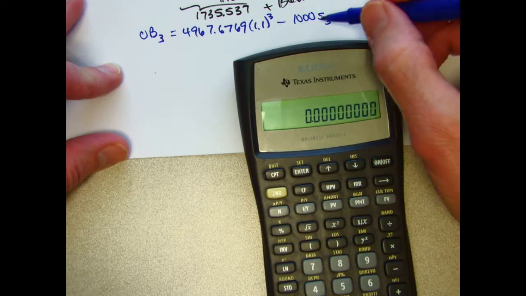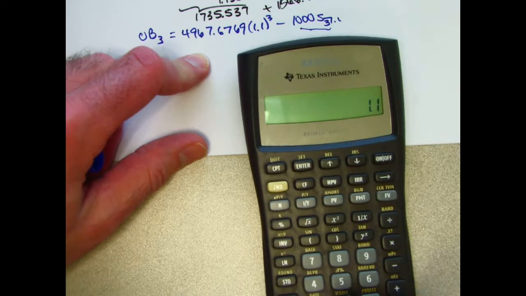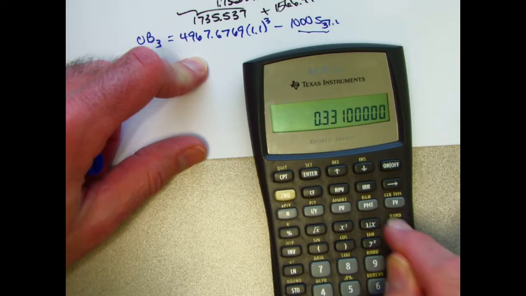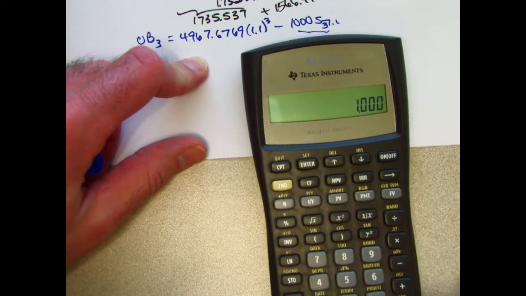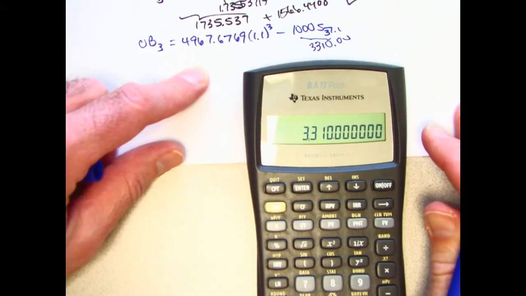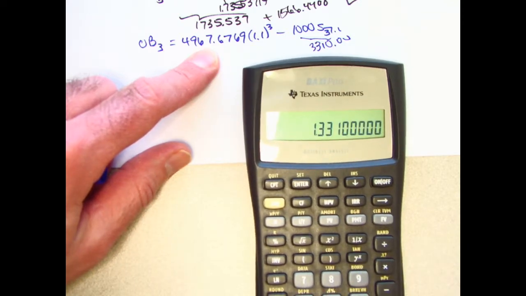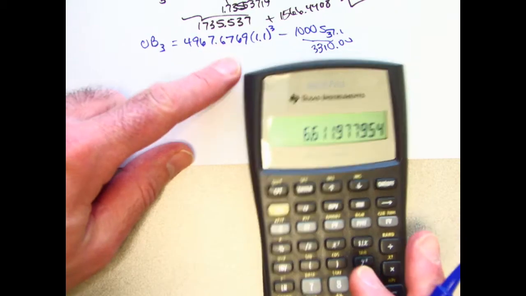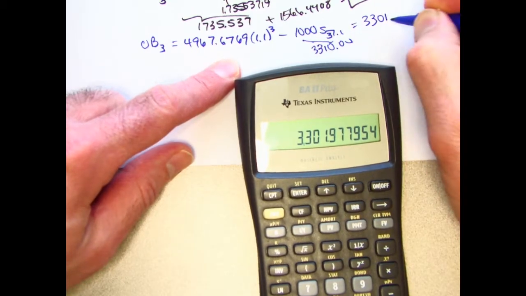So let's figure out this one first. So s_3 at 10%, that's going to be 1.1 cubed minus 1 divided by 0.1 and then times 1,000. This is a cool 3310 exactly. Subtract that from this thing. Let's go ahead and calculate this. 1.1 cubed times 4967.6769. Subtract 3310. And once again, we get the exact same answer.